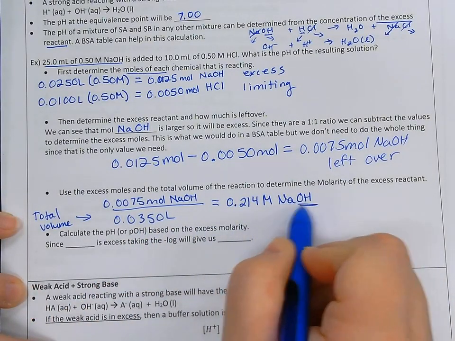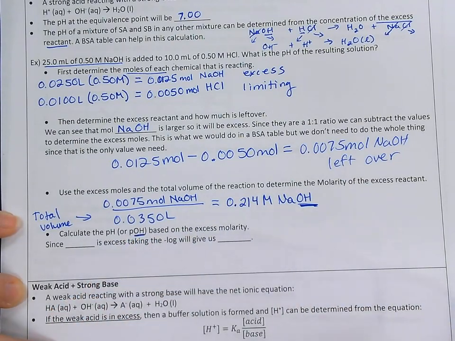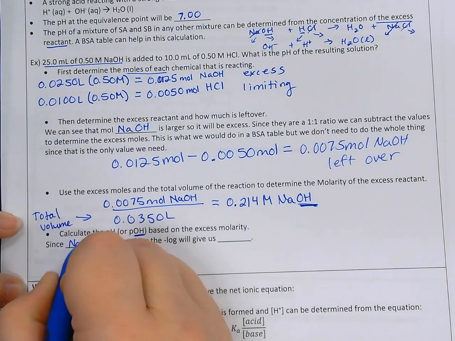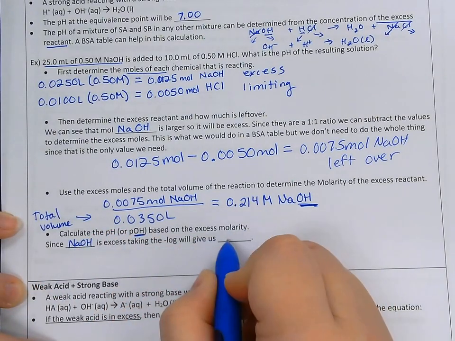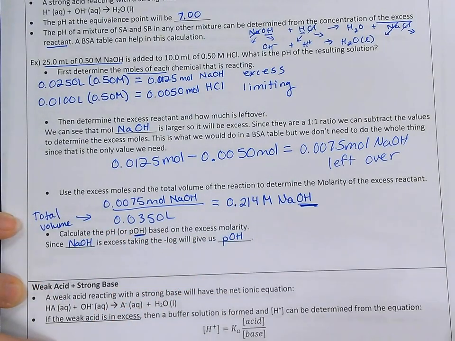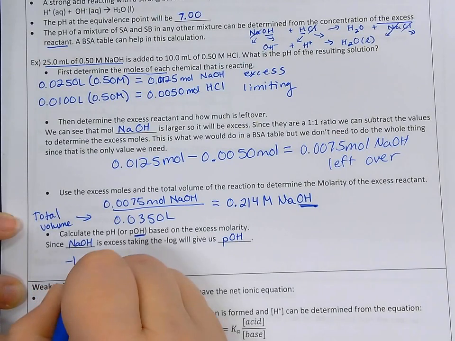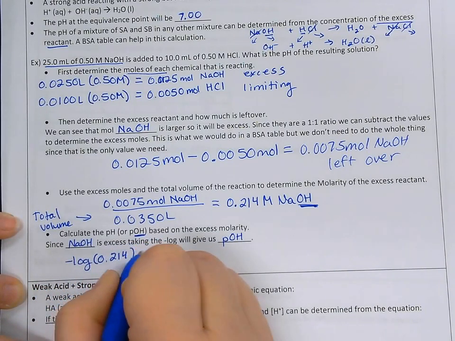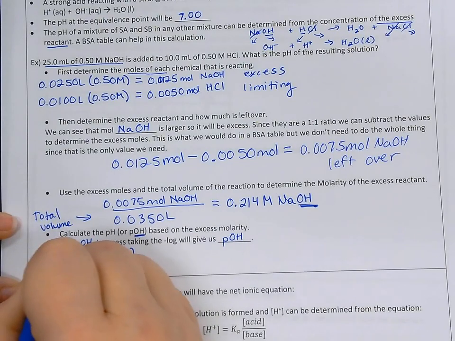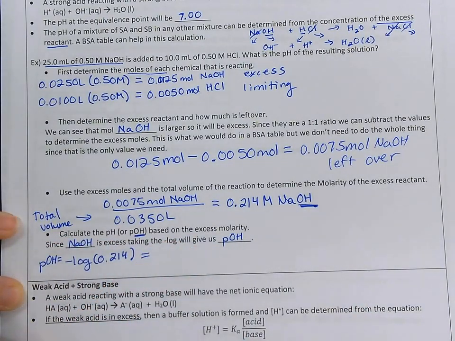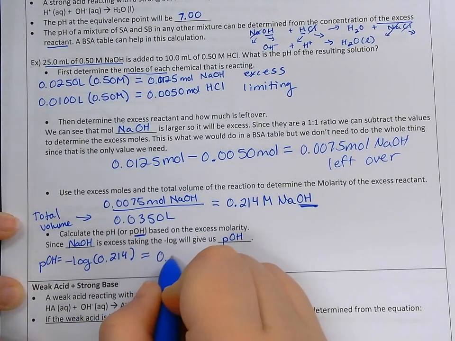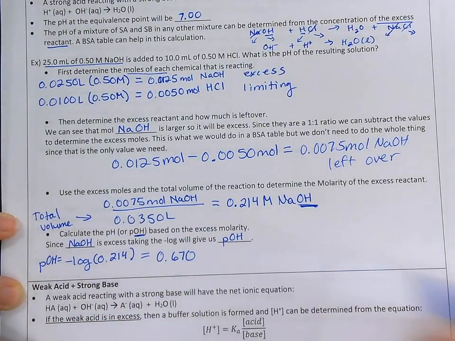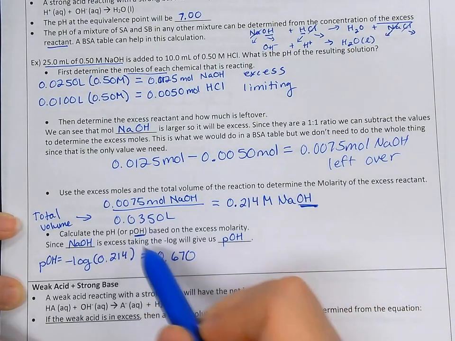Since NaOH is in excess, taking the negative log will give us pOH. So negative log of 0.214 gives us our pOH. When we do that, we get 0.670. But let's check our question.